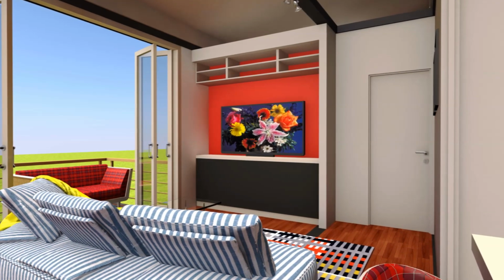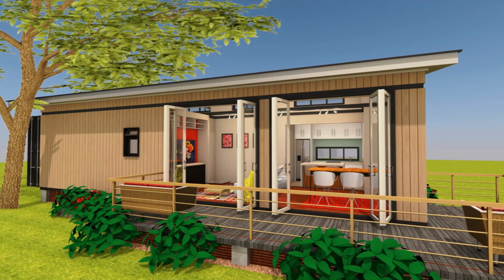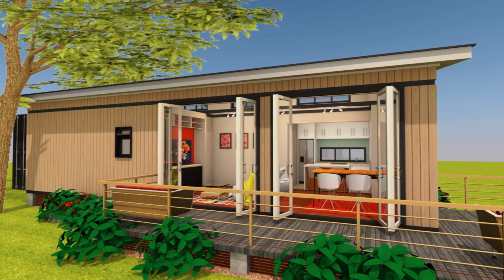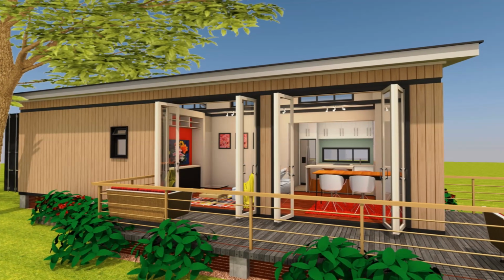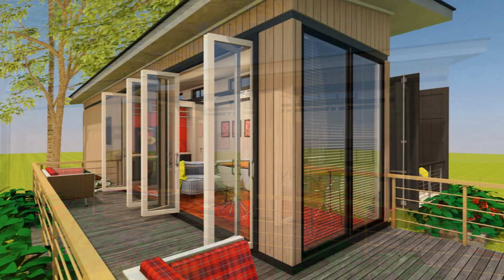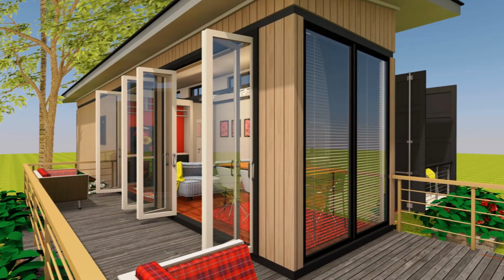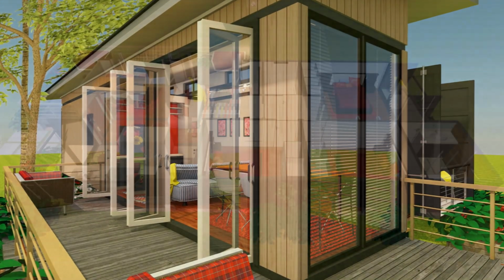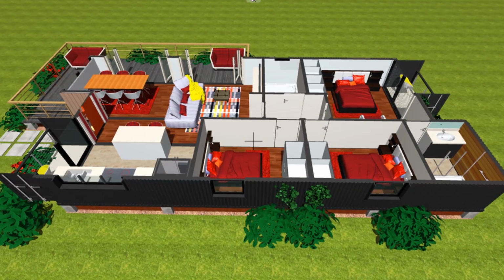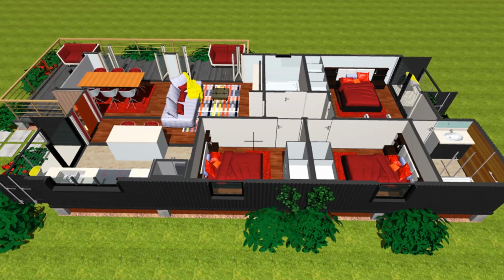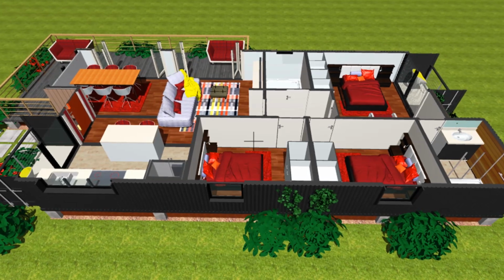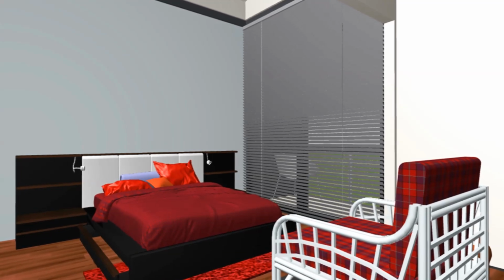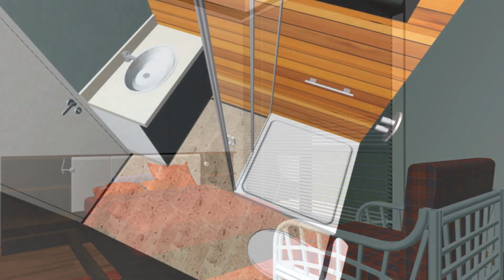This spacious open plan living space opens onto a big outdoor deck through the full height folding glass doors, which bring in adequate daylighting and cross ventilation at the same time allowing physical access to the outdoors. In front, we have the private section of the house, which accommodates 3 bedrooms. We have a master bedroom on the extreme end, which also has its own master bathroom.